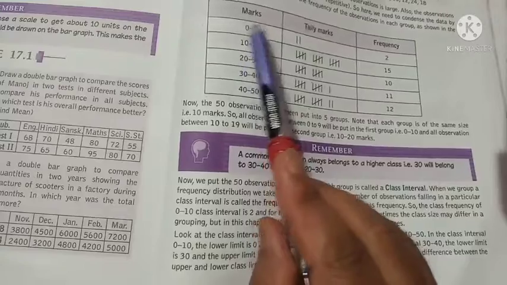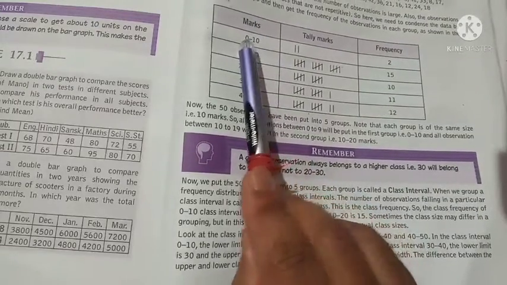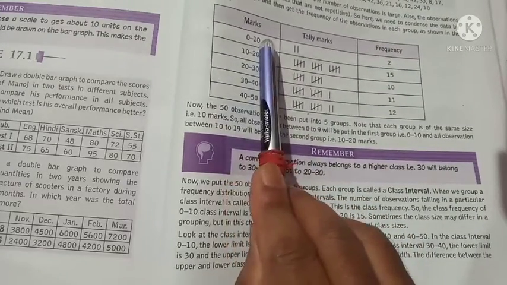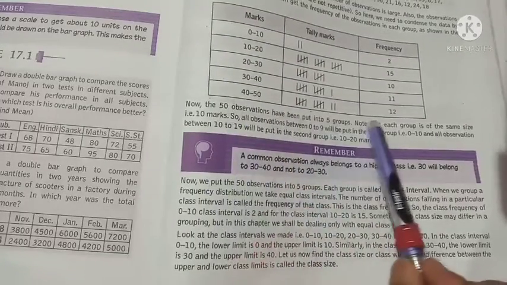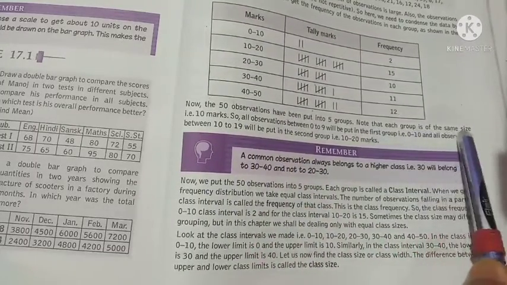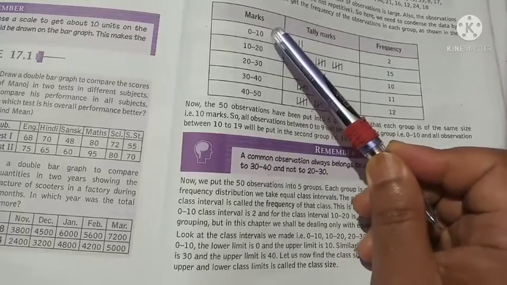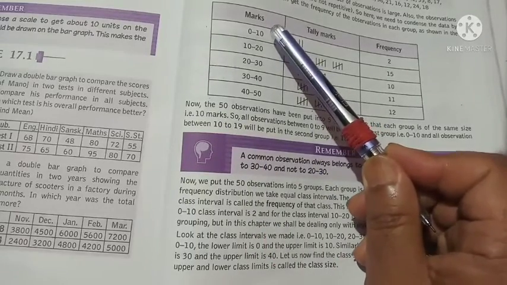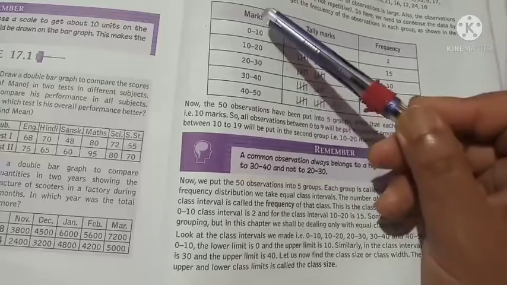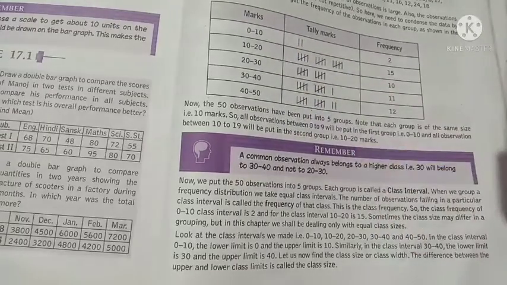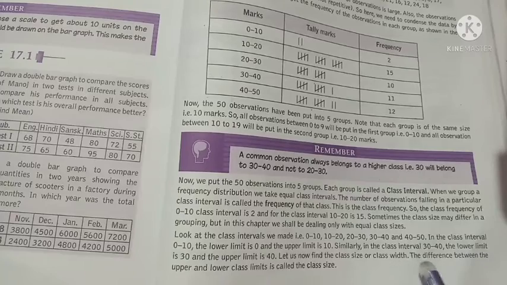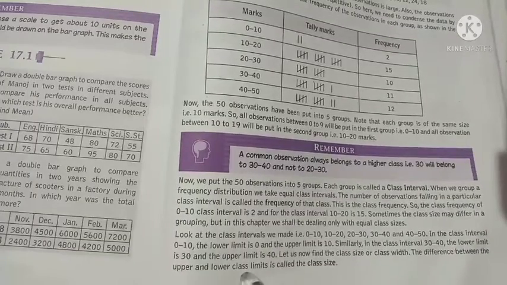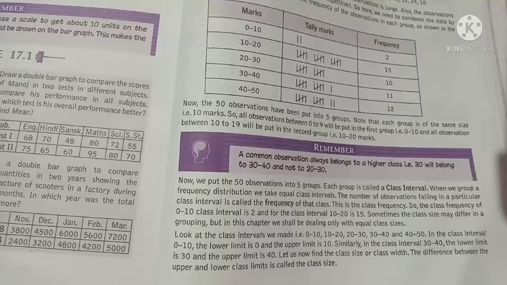So if you subtract these two, 0 is the lower limit, 10 is the upper limit, you will get 10. Now this group is of size 10. The size of the class intervals will be 10, 10, 10, 10. All the class intervals should be equal in size. So the difference between the upper and the lower class limit is called the class size.